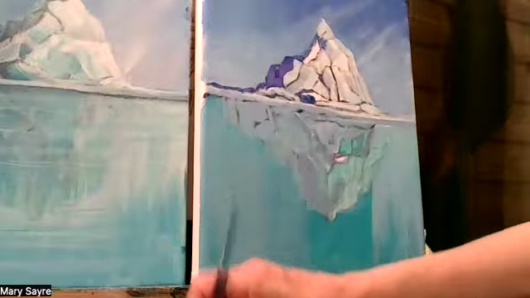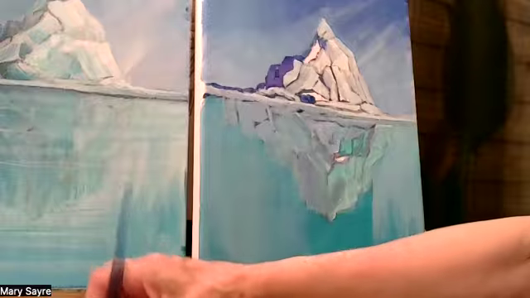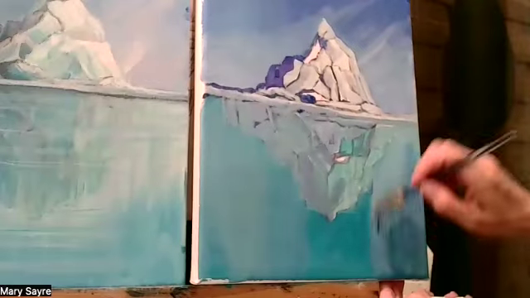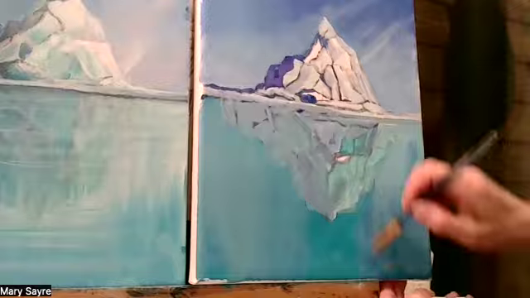So if you aren't happy with what's going on, just go over it again. So the right side you want much lighter, right? You want more white on the right side. Yeah, well, it's kind of ended up that way.